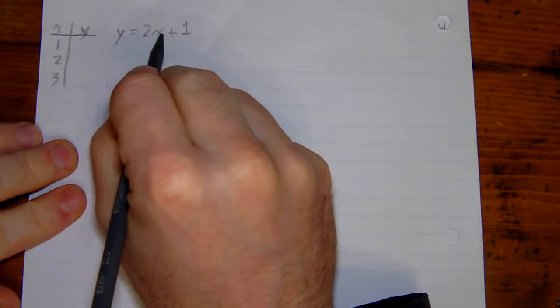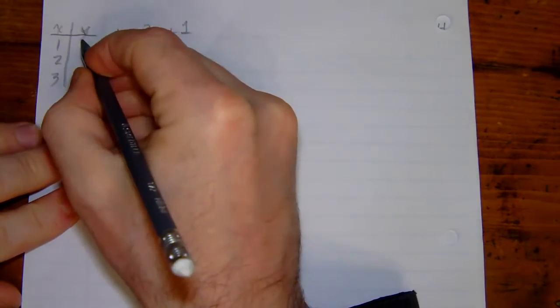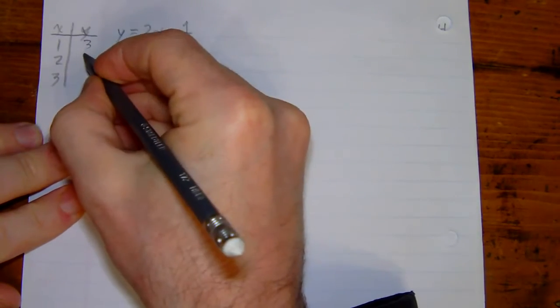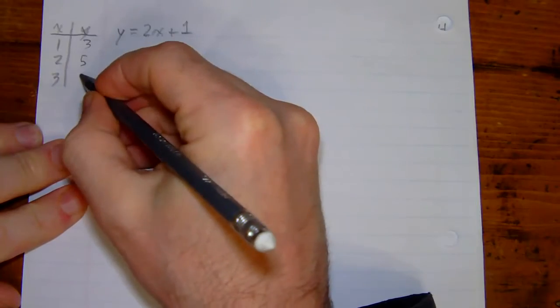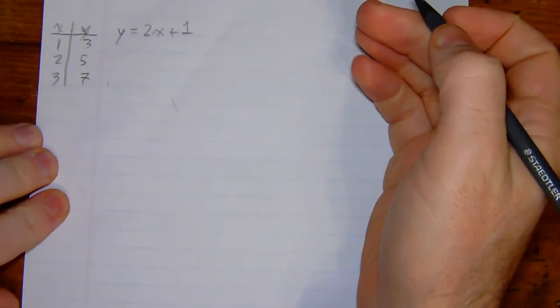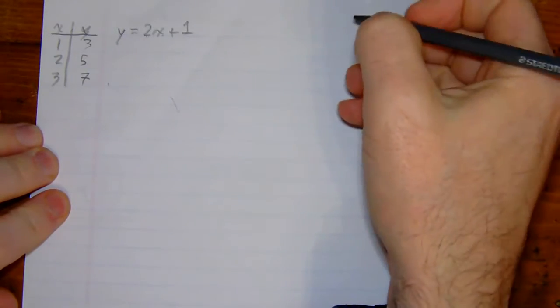If x is 1, 2 times 1 is 2, plus 1 is 3. If x is 2, 2 times 2 is 4, plus 1 is 5. Our rate of change is 2, so I know it's going to go up by 2 every time, so the next one's going to have to be 7. So there's my table of values.